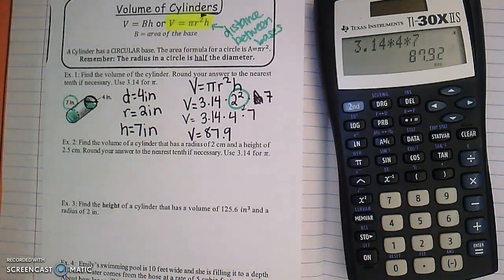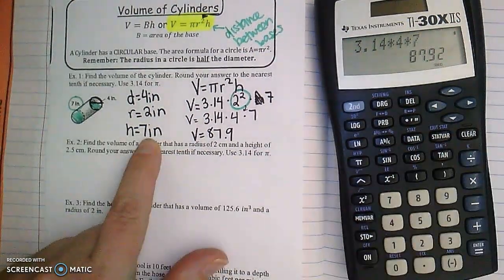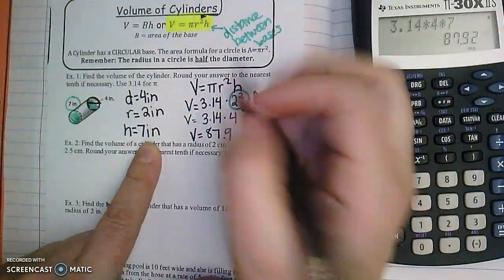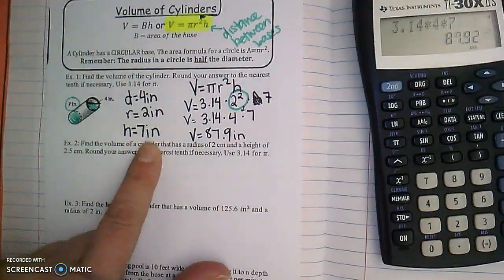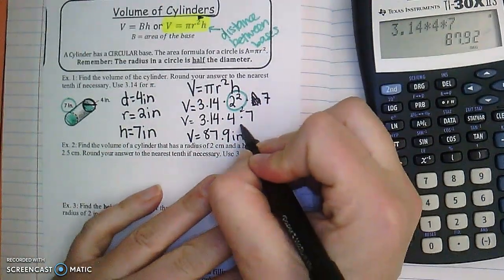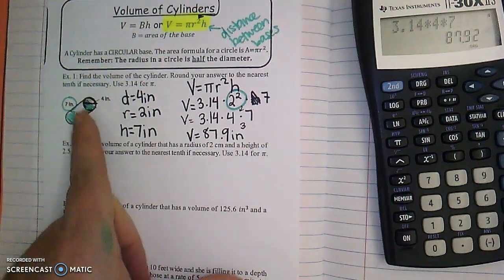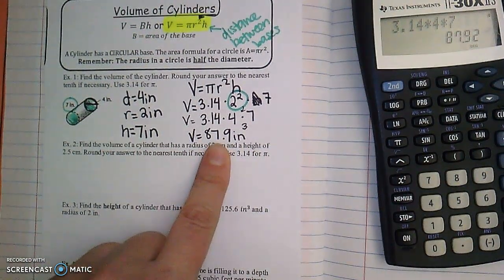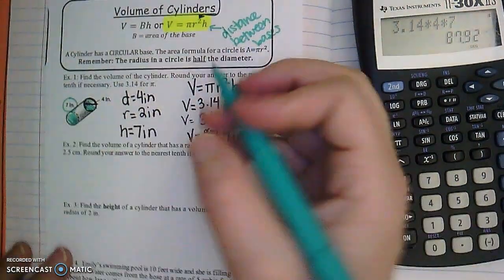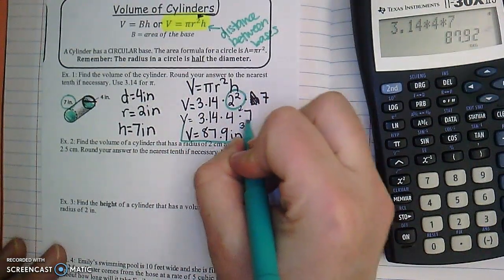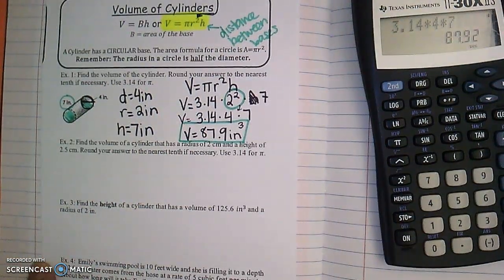Last thing I need to do is make sure I have the correct units. Since we're talking volume, I'll use inches, but volume is in 3 dimensions, so we're actually cubing the units. So the volume of this particular cylinder is 87 and 9/10 cubic inches, or inches cubed.